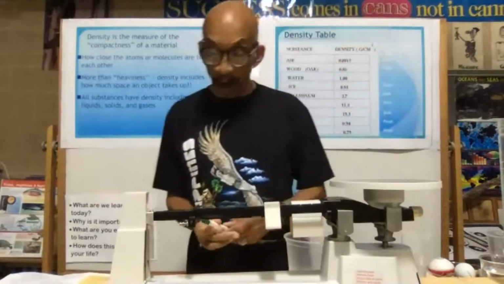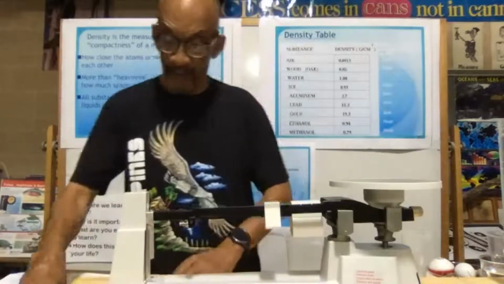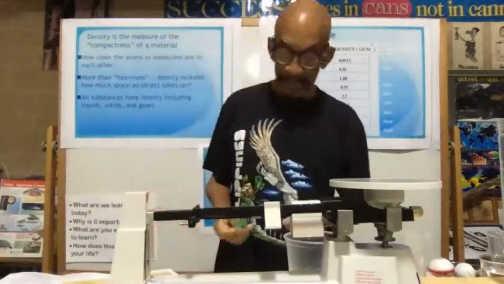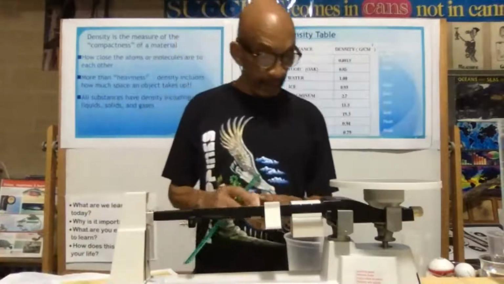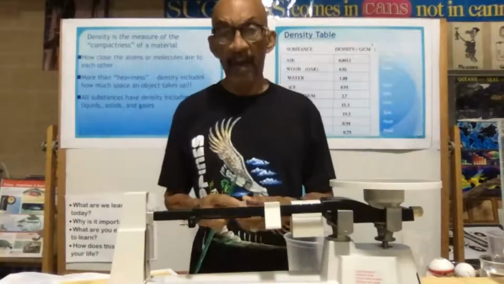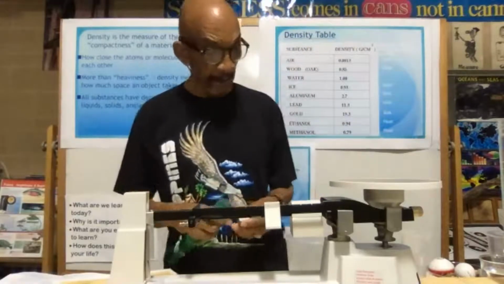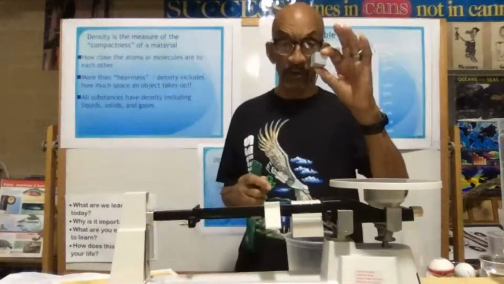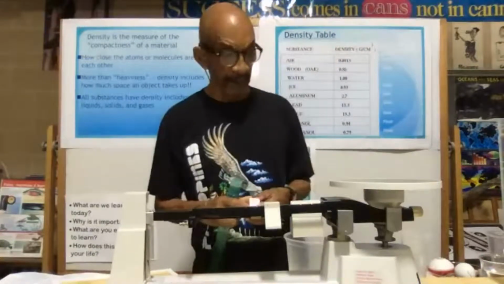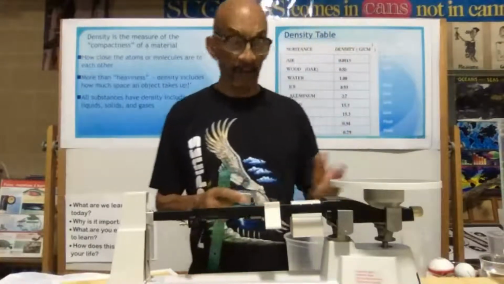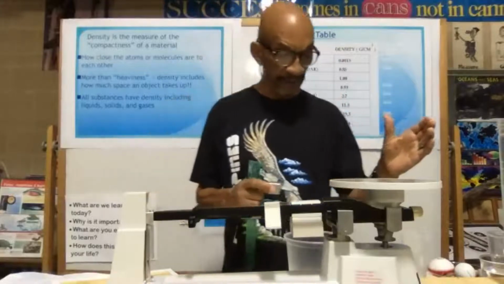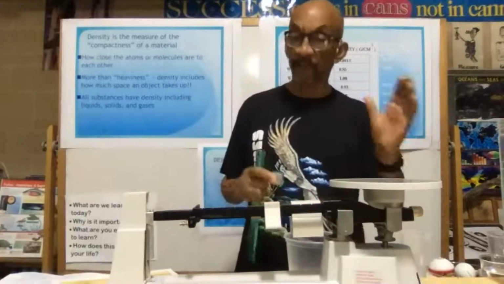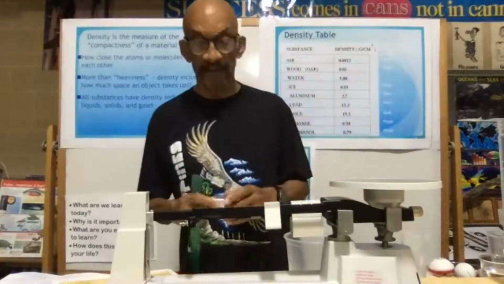Now, I also took a measurement using a centimeter ruler. And you take the length, the width, and the height measurements, okay? And I will tell you, since this is a cube, all of those are going to be the same. And I came out with, for the length, 2.5 centimeters, for the width, 2.5 centimeters, and for the height, 2.5 centimeters.